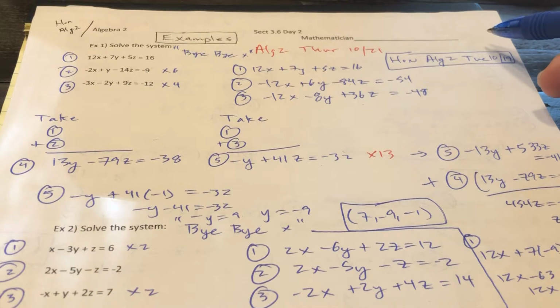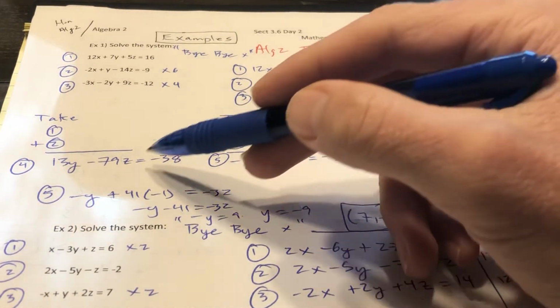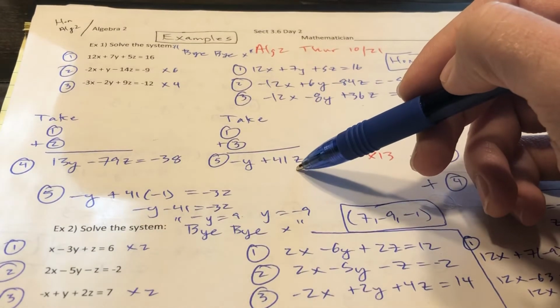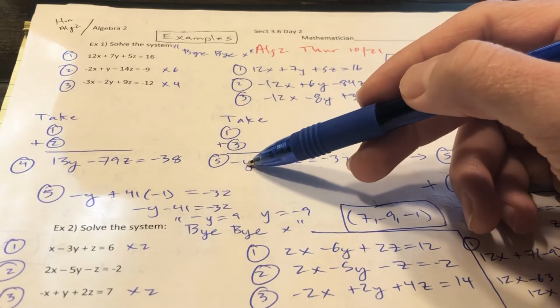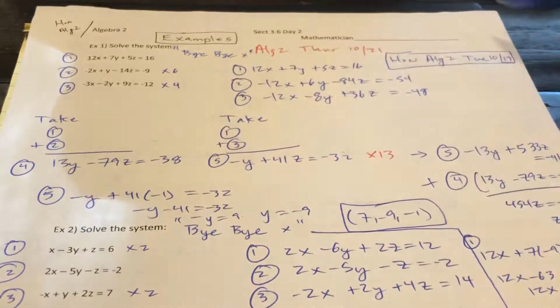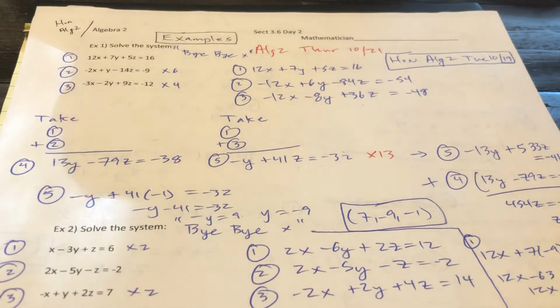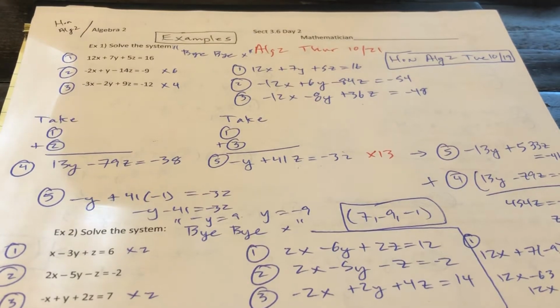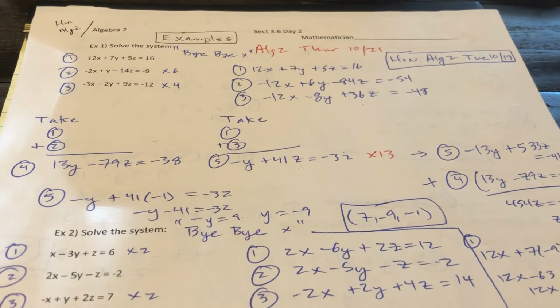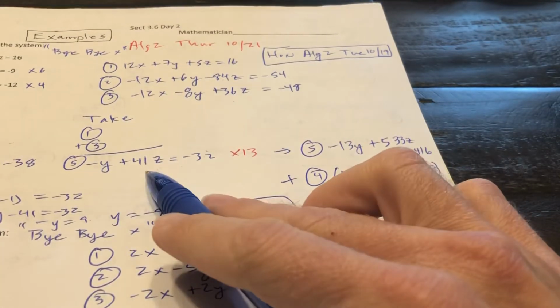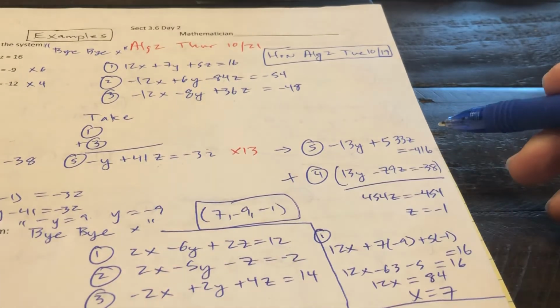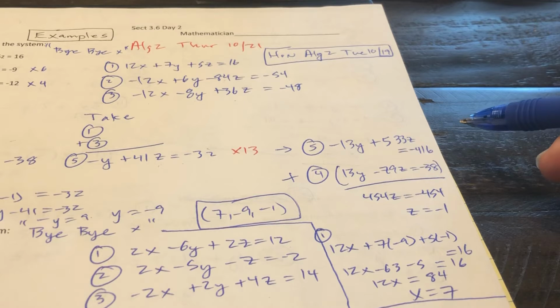Okay, I definitely don't want to get rid of the z's, so multiply that by 41 and that by 79. If I simply take equation 5 and multiply it by 13, I'll have a negative 13y and a positive 13y. I'll add them together and bye-bye y. So I multiplied equation 5 by 13, and I just wrote equation 4 below, but I ran out of room, because if you multiply 41 by 13 and negative 32 by 13, you get some big numbers.